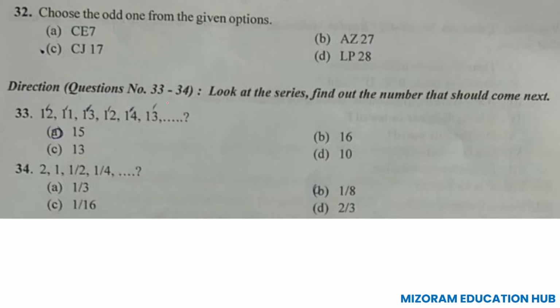Choose the odd one from the given options. CE7, AZ 27, ALZ 1 to 26, LAP LM12, OP, 28, this one is 27. CE is 3 plus 5, 8.